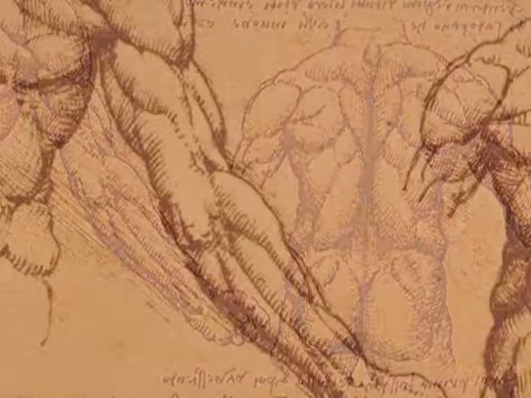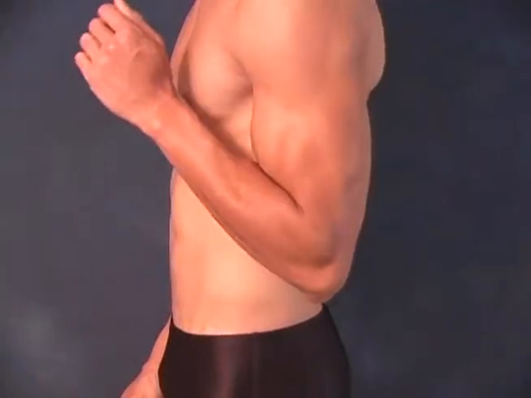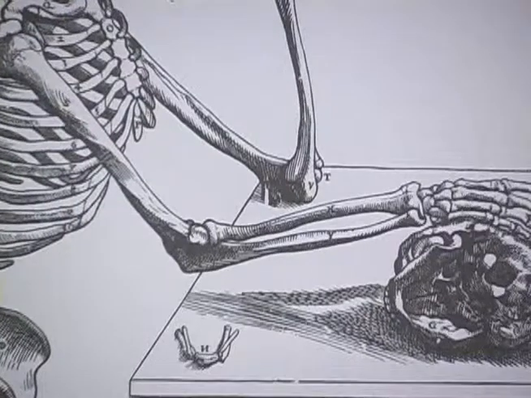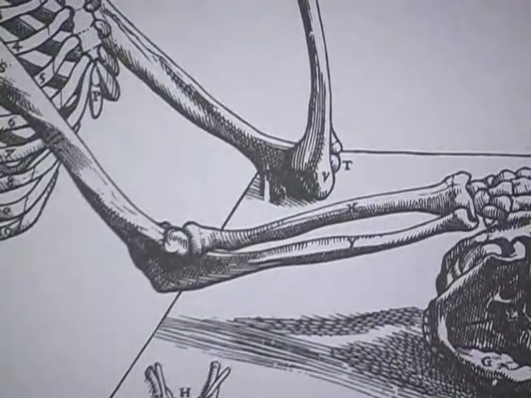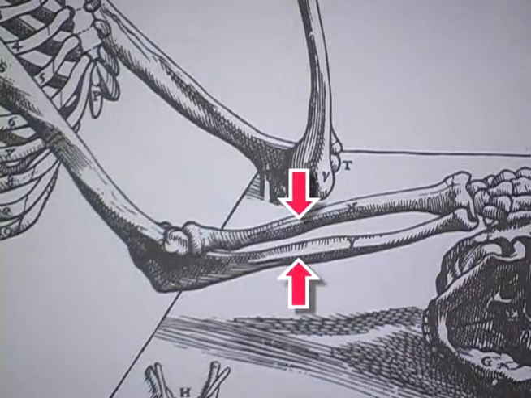While there are several muscles associated with the elbow, it is in fact restricted to one basic hinge-type movement, raising and lowering the forearm. The bones associated with the elbow are the humerus above the joint and the radius and ulna below.